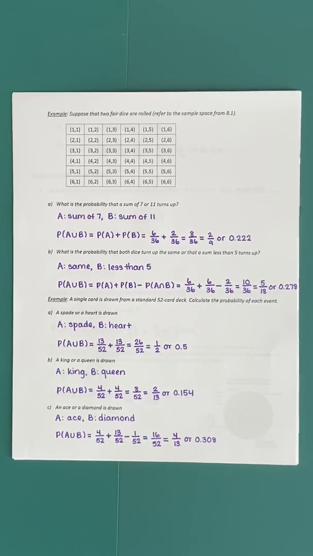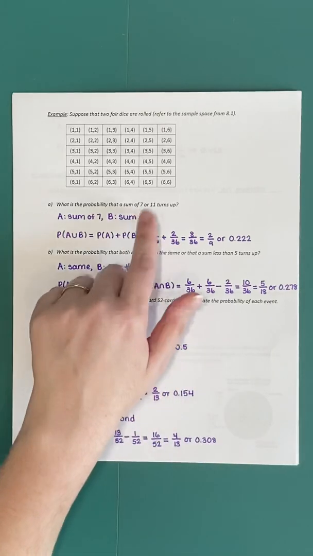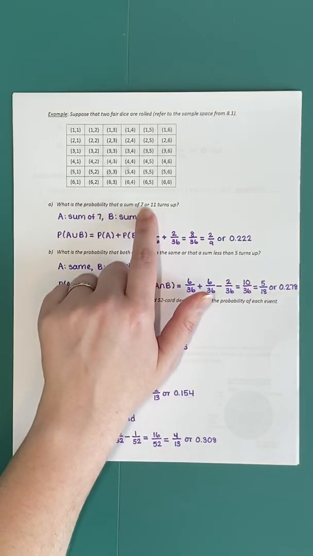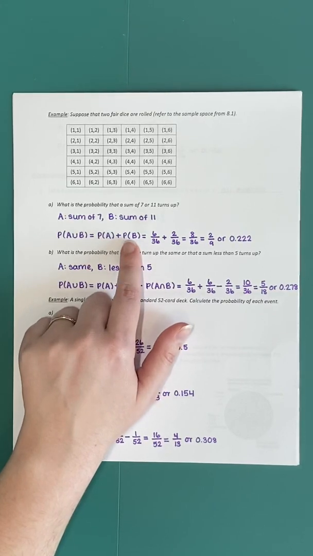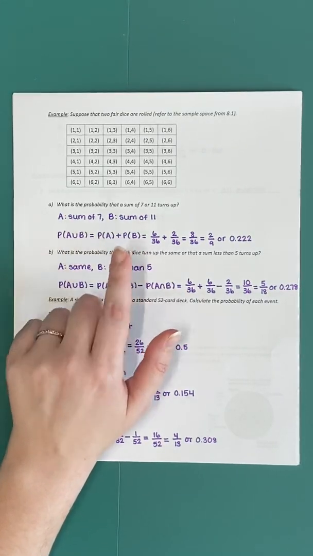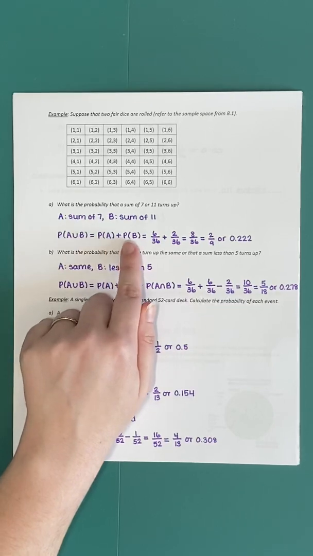It just can't logically happen. So these two events are going to be mutually exclusive. If they're mutually exclusive, then all we have to do to find the probability of their union, of finding one event or the other, is to sum up the individual probabilities of the individual events. Because again, there's no overlap, so there's no risk of double counting outcomes.